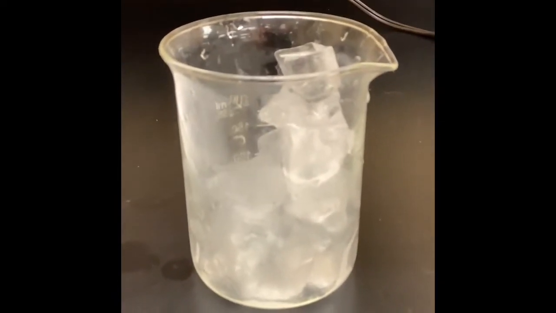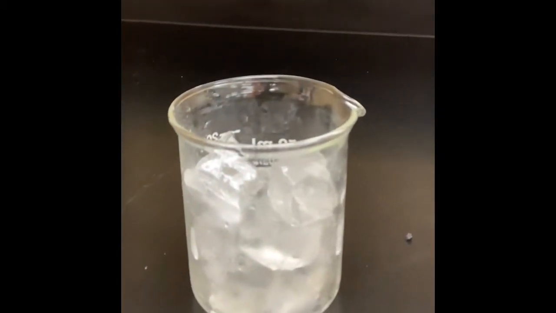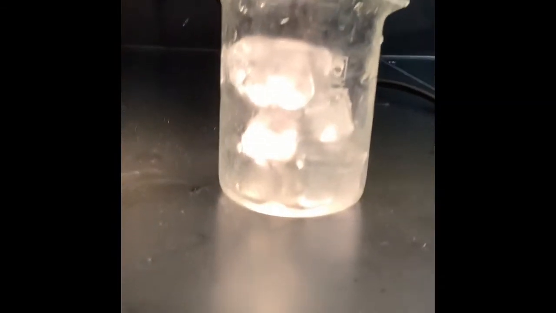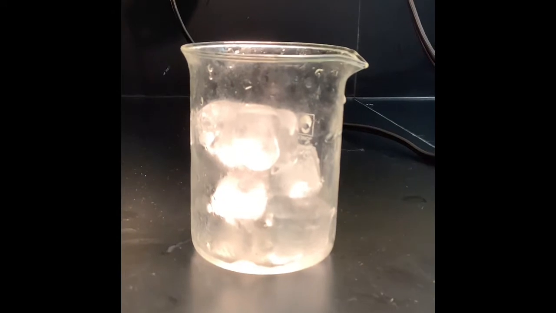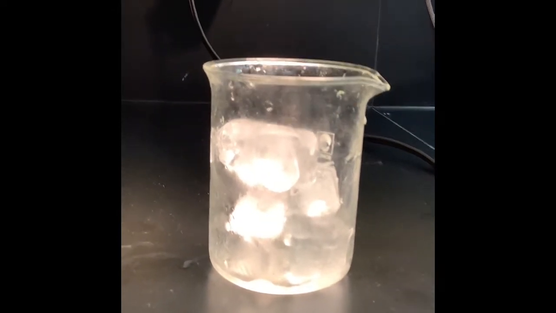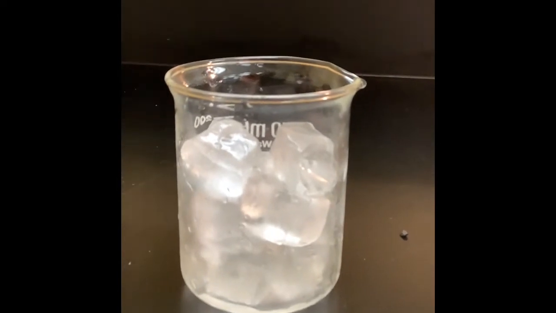This is the beaker exposed. This is the beaker not exposed. And we will come back after a minute. Here is the one that's exposed. So after 1 minute, make your observation for exposed and make your observation for not exposed.